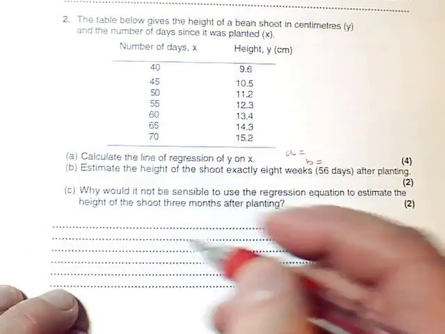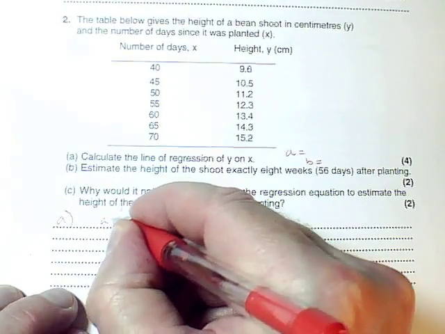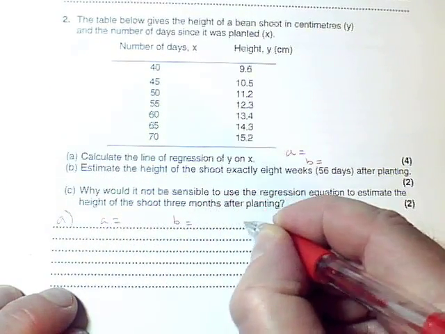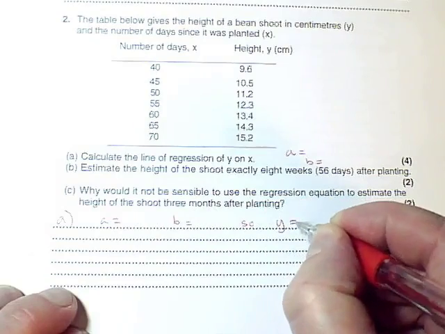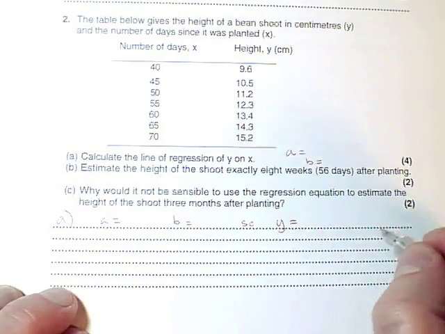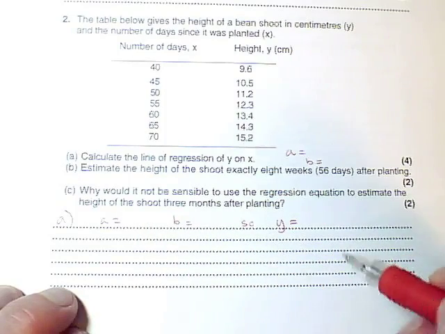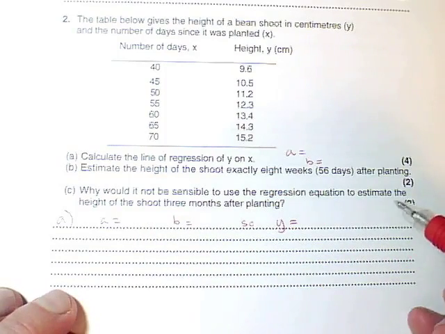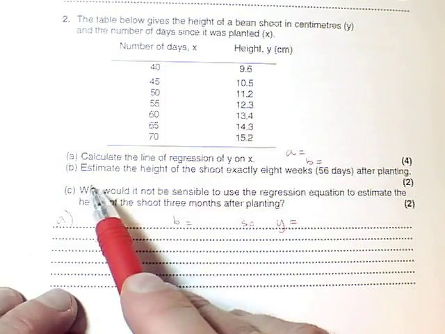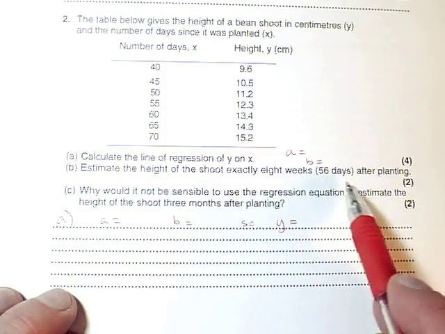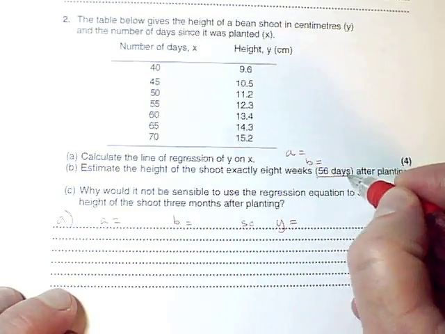But make sure that for part A, you say what A is, you say what B is, and you then say, so Y equals, and this formula is going to be a formula with the A, B, and the letter X, with A and B, the values substituted in. So that's 4 easy marks, and then we've got to estimate the height of the shoot exactly 8 weeks, and it's kind enough to put that into days.